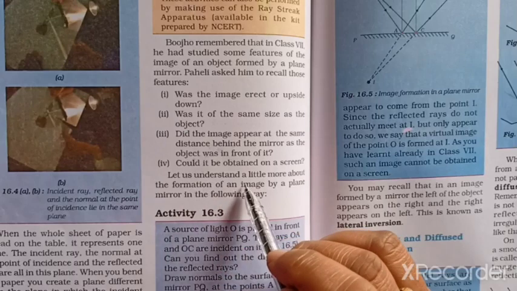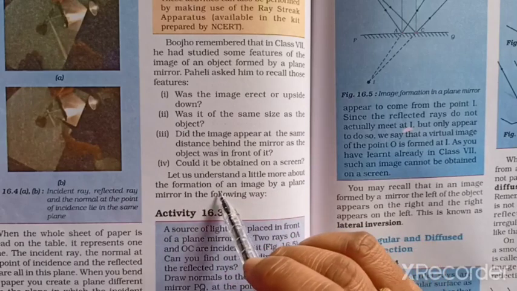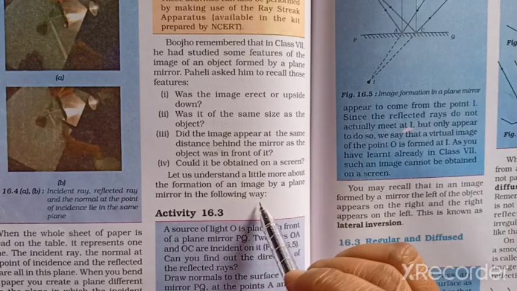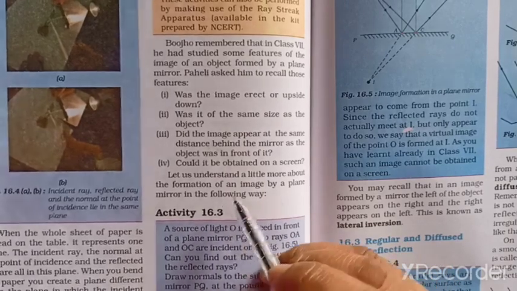And let us understand a little more about the formation of an image by a plane mirror in the following way.